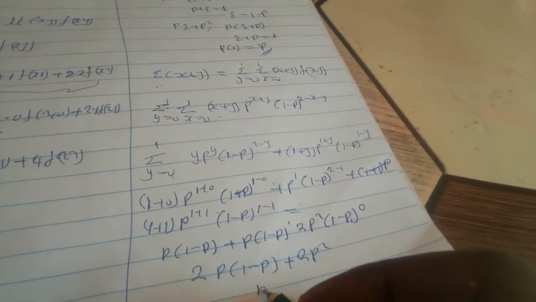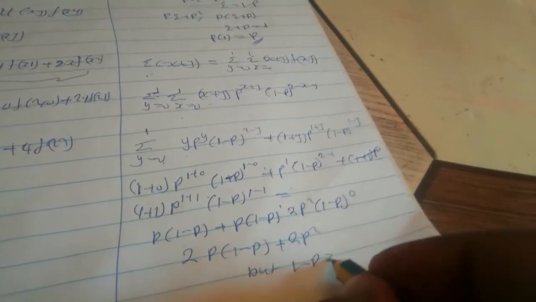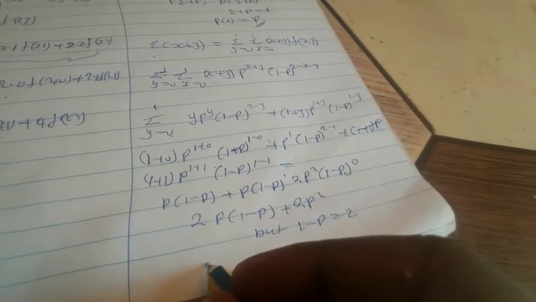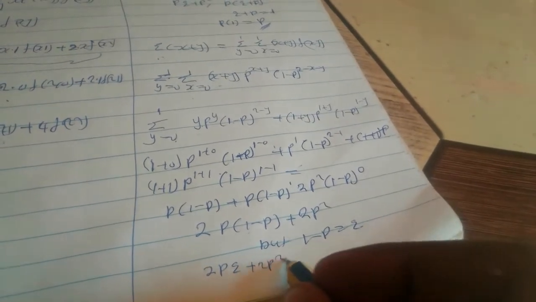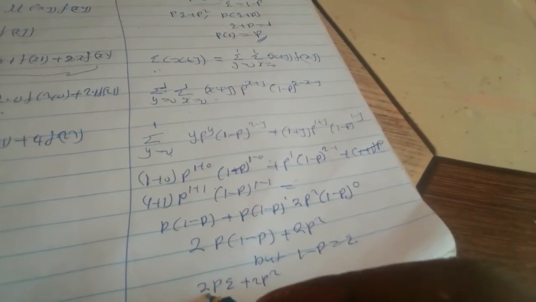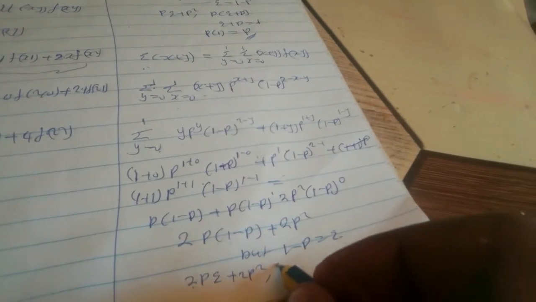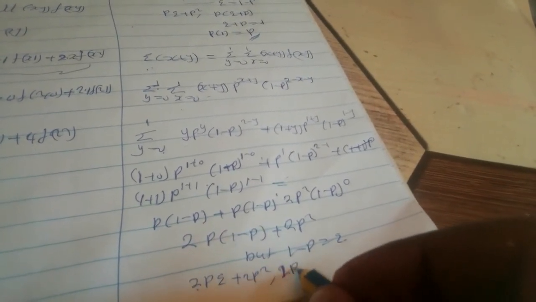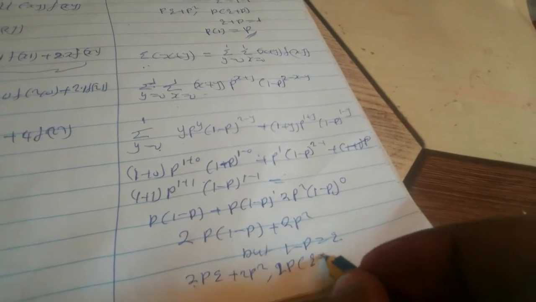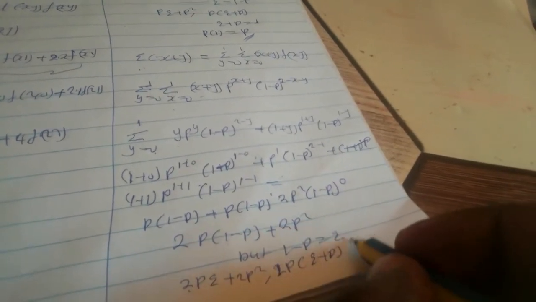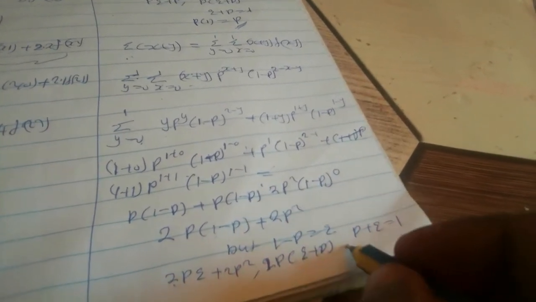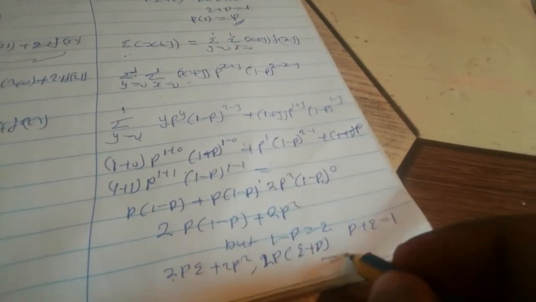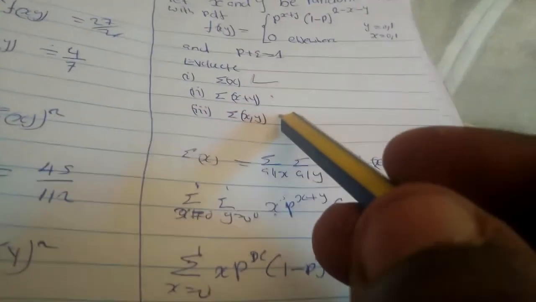But we know 1 minus p is equal to q. So we substitute this one with q. So we are going to get 2pq plus 2p squared. So 2p is common. When we factorize 2p, we get 2p times the bracket q plus p. But we know p plus q is equal to 1. So this becomes 2p times 1, which is equal to 2p. So for this one, the answer is equal to 2p. So we come here.